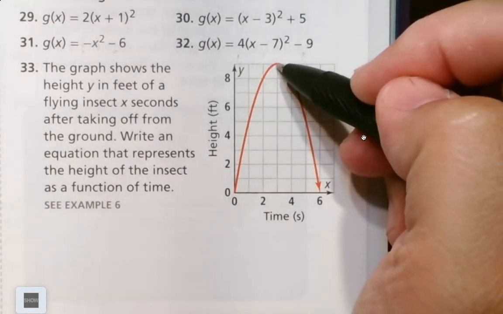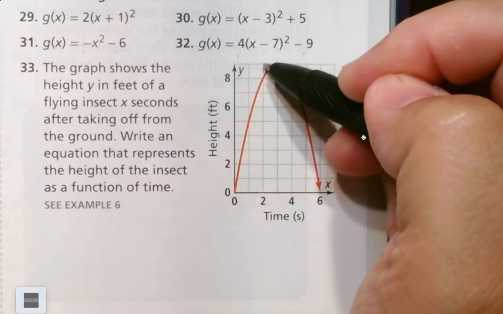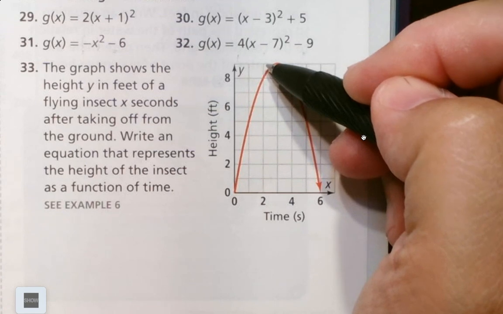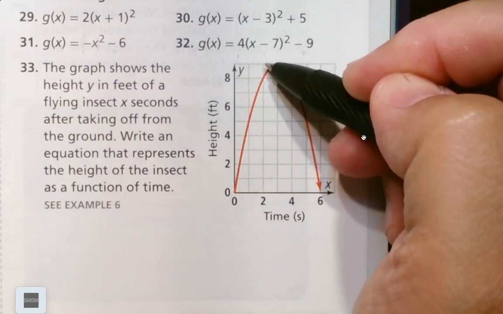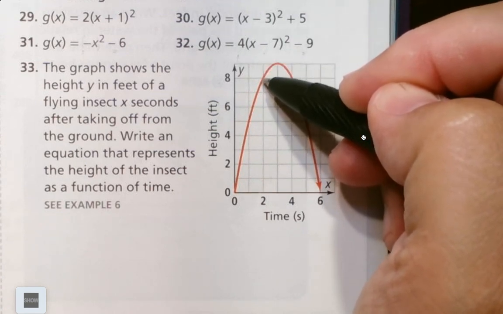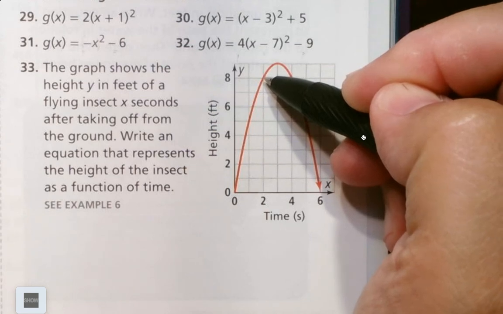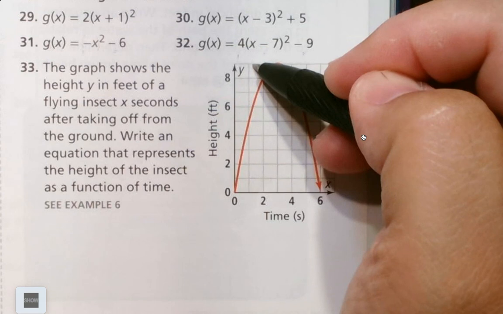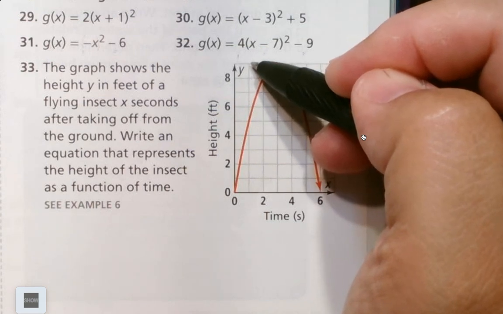So it looks like if I start at the vertex and I go left 1, well, 1 squared, because remember, that's this parent function, x squared, 1 squared is 1. So I should go down 1 and hit my function. Perfect. Let's check a couple more. If I go left 2, well, negative 2 squared, because that's left 2.